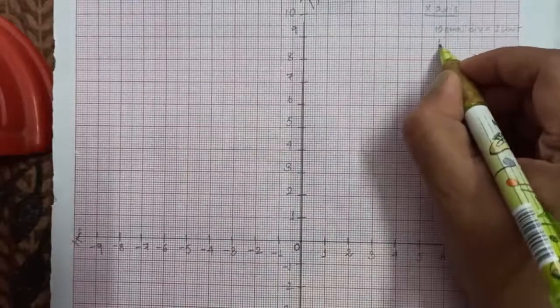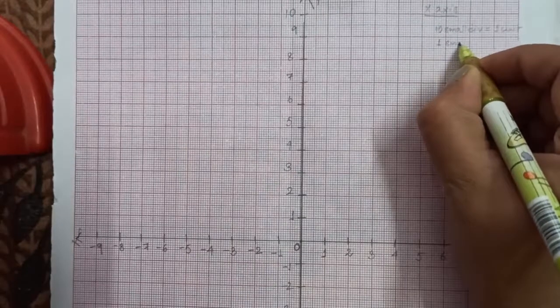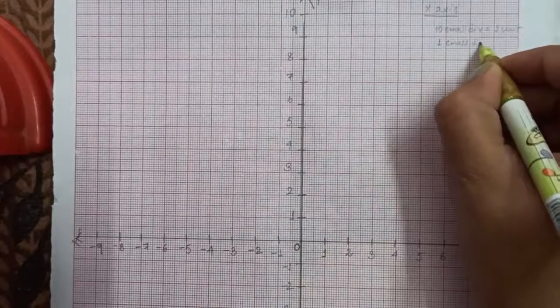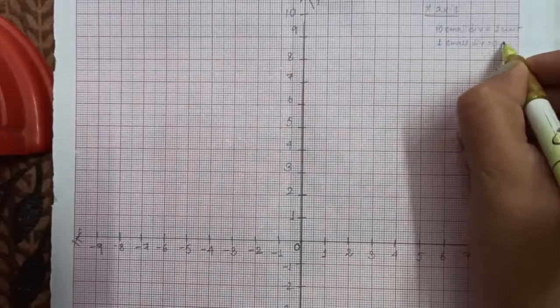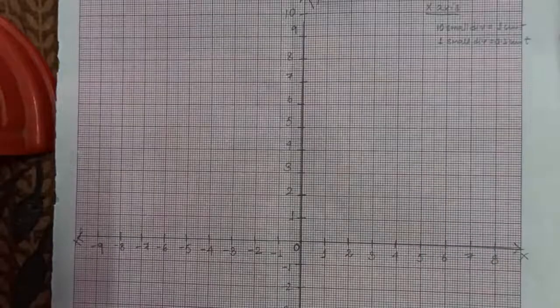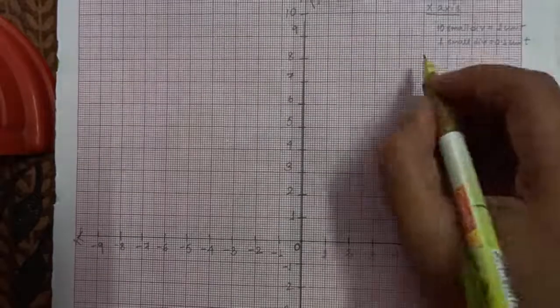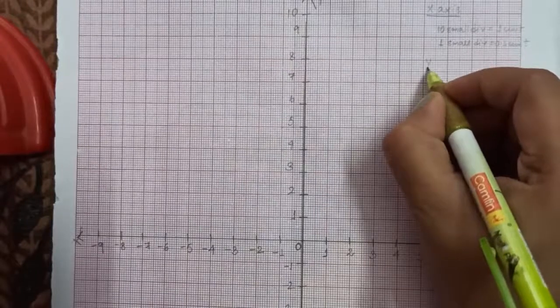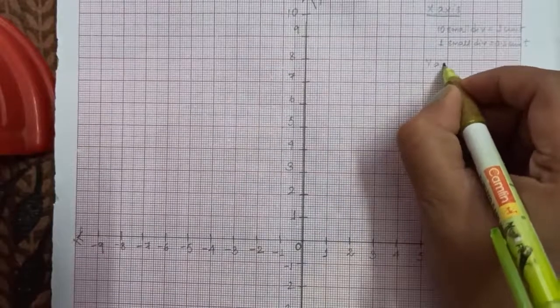So 1 small division is equal to 0.1 unit. Okay, this is better to write because it will give a good impression on the examiners.